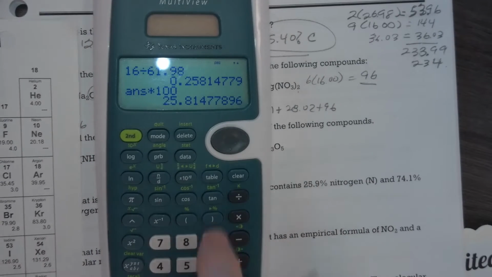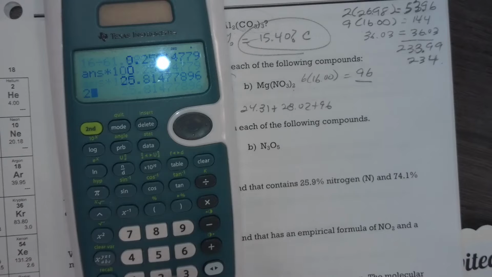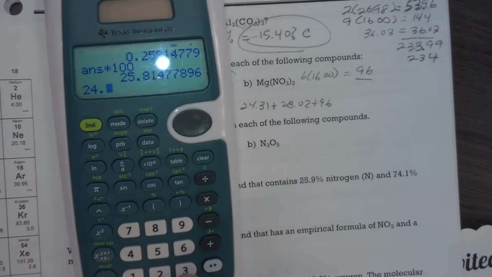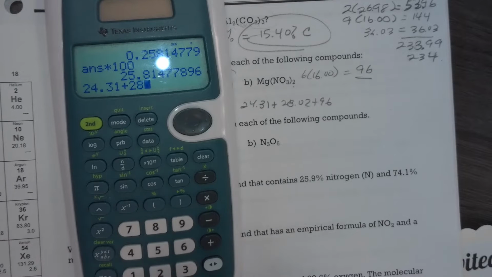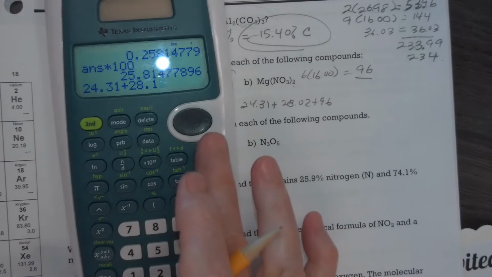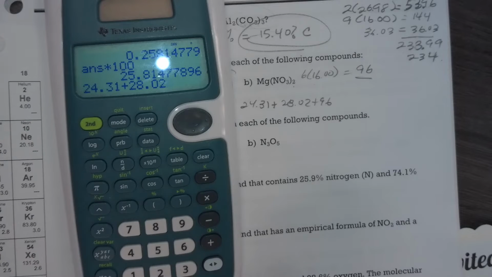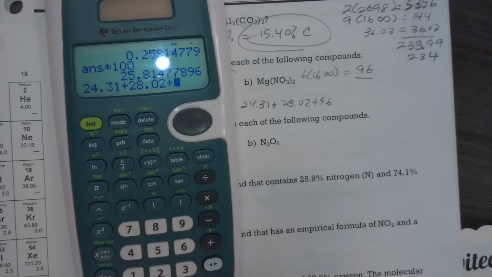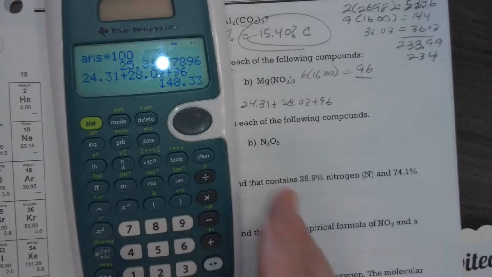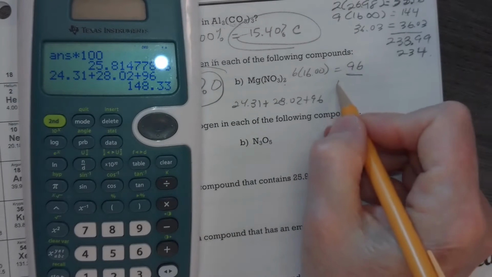Let's see what we have. I have 24.31 for magnesium, 28.02, I just put the wrong number there, for the 2 atoms of nitrogen, plus 6 oxygens, which is 96, is 148.33.